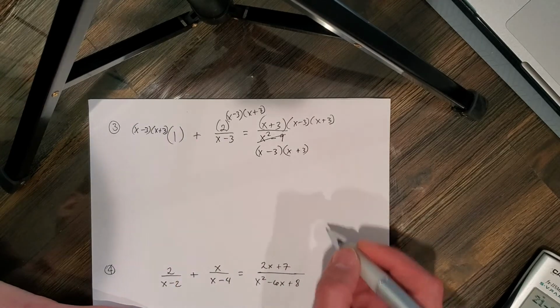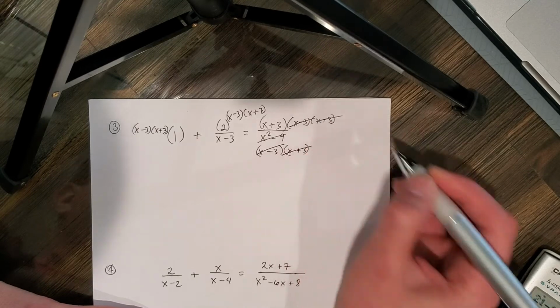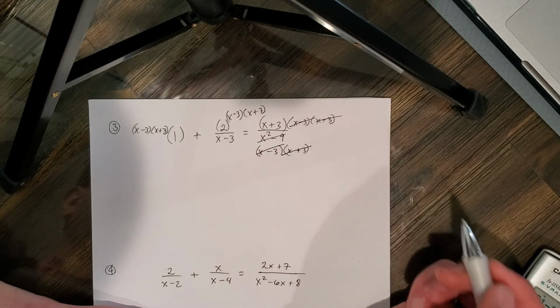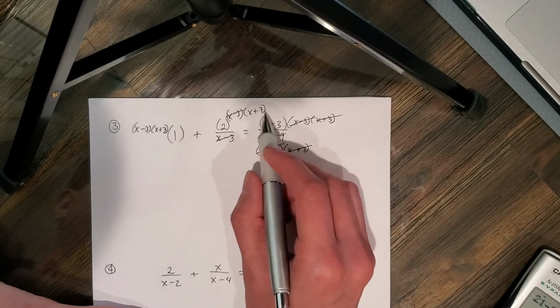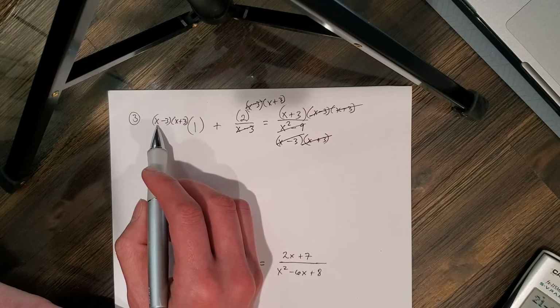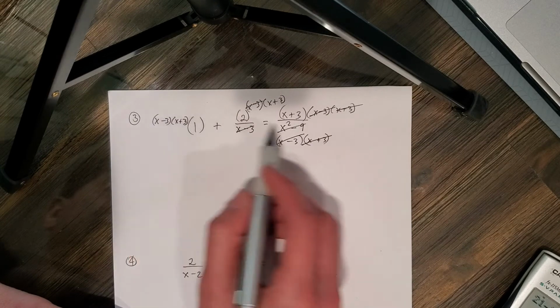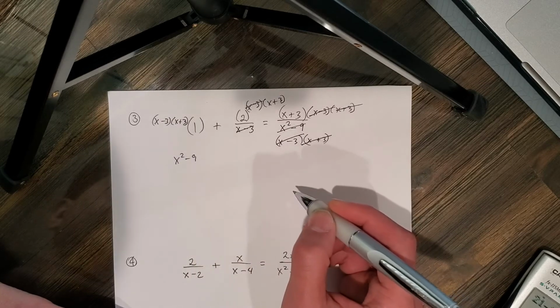Okay. So these cancel out here, x minus 3 and x plus 3. Okay. Notice I have an x plus 3 left. This one cancels out the x minus 3s. I have the x plus 3 times that. And then right here, I have to multiply all this together. So notice here, x minus 3 times x plus 3, that's just going to be x squared minus 9, what we had over here. So it's going to be x squared minus 9.